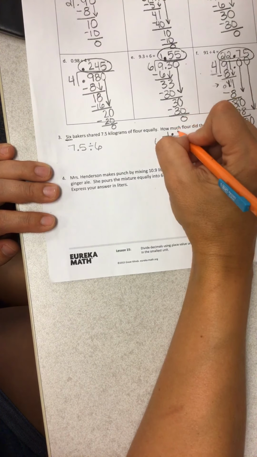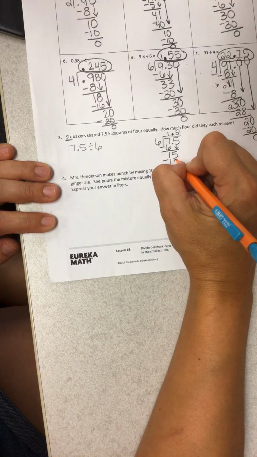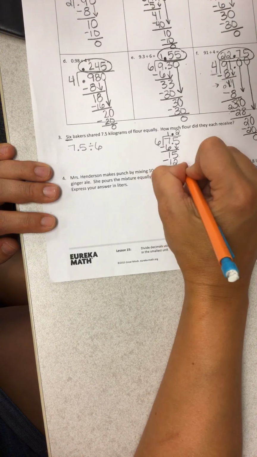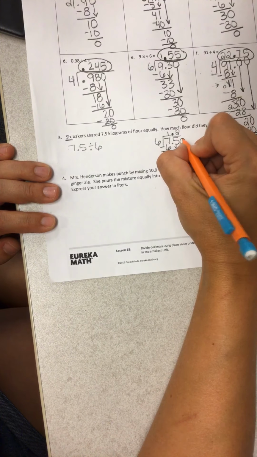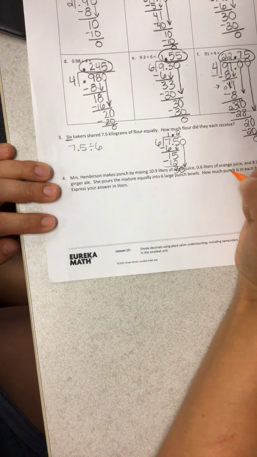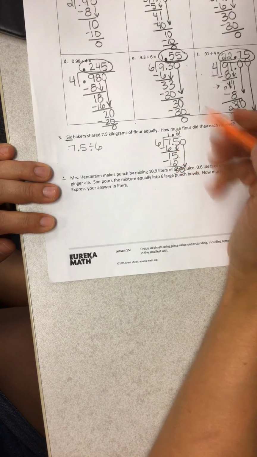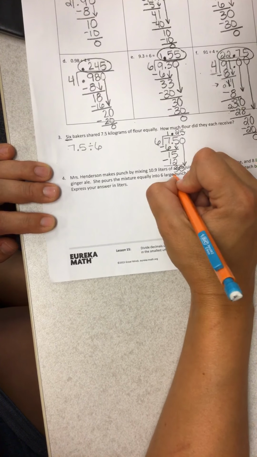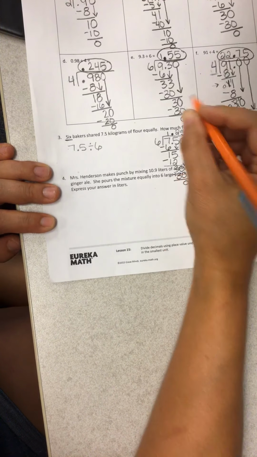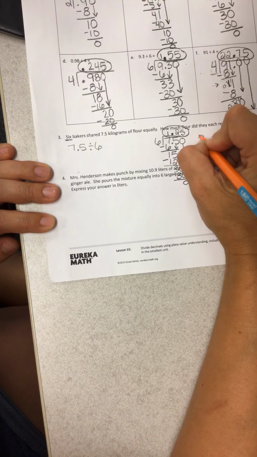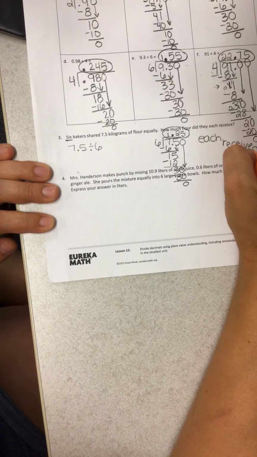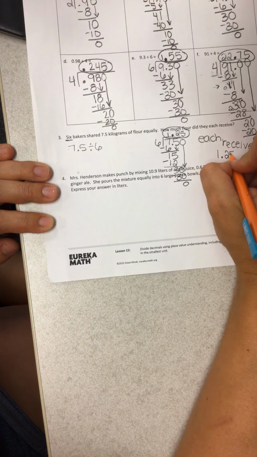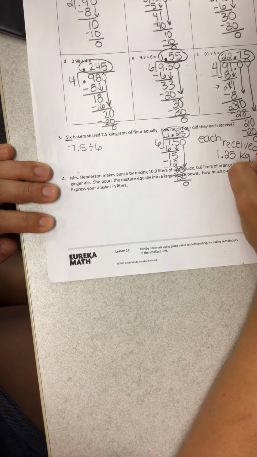6 goes into 15 2 times, minus 12. 5 minus 2 is going to be 3. I am going to have to add a 0, bring that down. So now I've got 30. So 6 goes into 30 5 times. 5 times 6 is 30. 30 minus 30 is 0. So I am finished, and they each received 1.25 kilograms of flour.